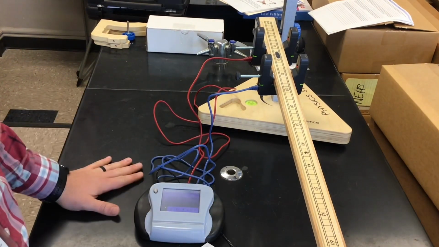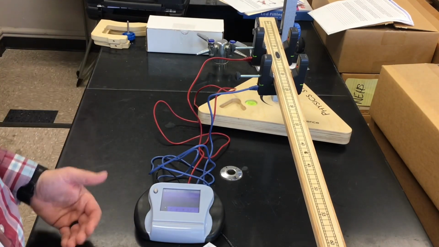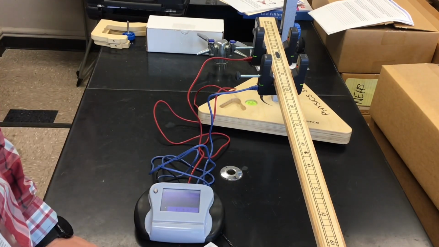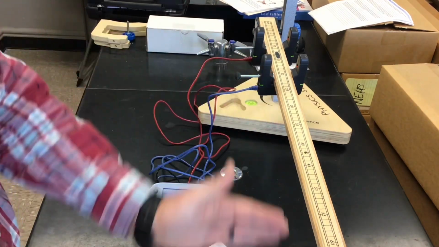All right, pretty standard setup, pretty standard lab, but it does have some good data collection to talk about acceleration and how things change as this moves down the slope.